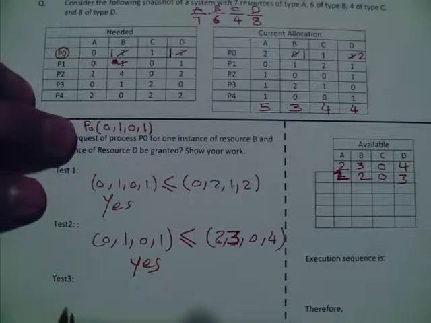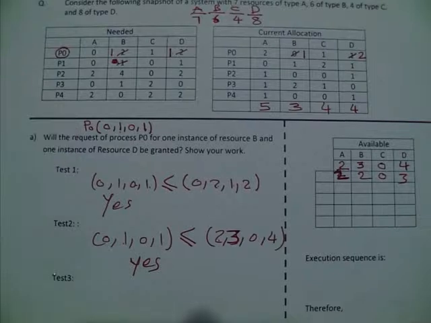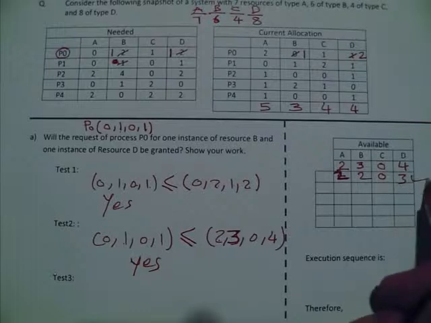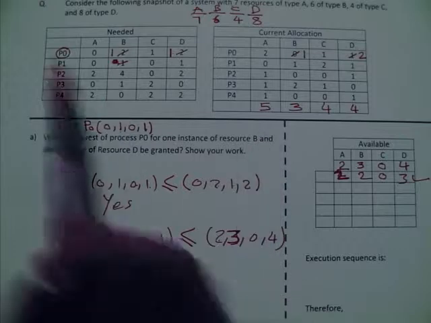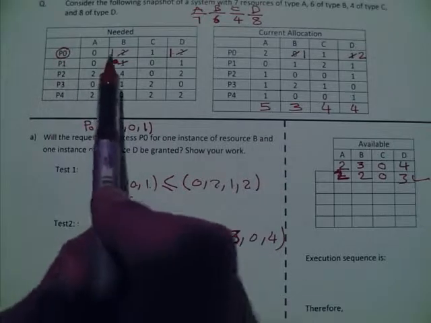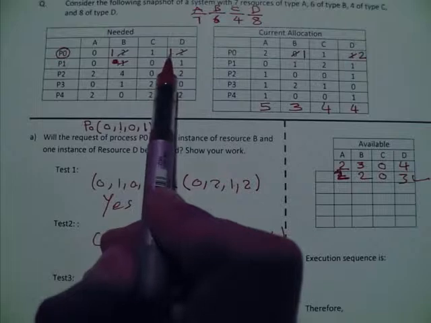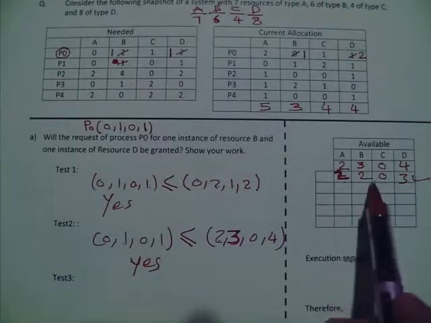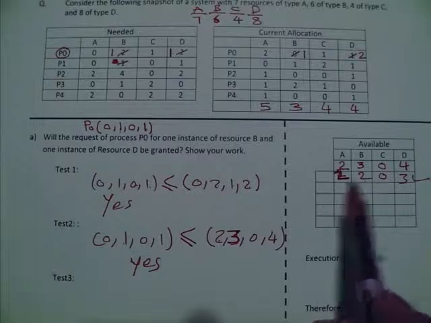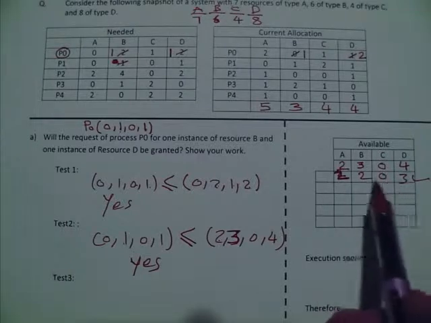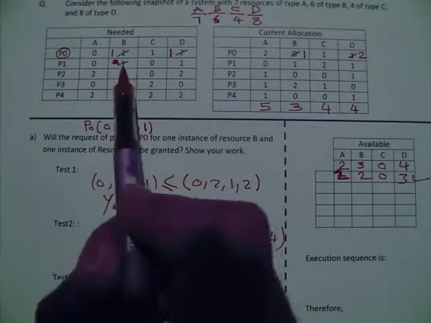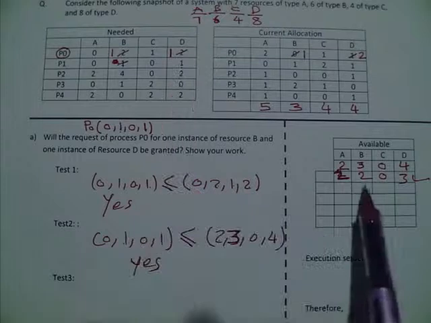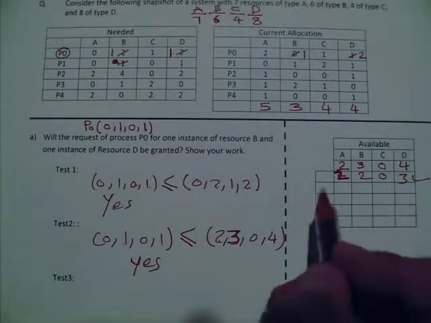Now, I need to check the test, which is whether I can find an execution sequence or not. Let me try to execute processes with the new available. So this is the new available, right? Now, can I execute P0? P0 needs 0, 1, 1, 1. I don't have it. It needs 1 of C, which I don't have. So I cannot. Let me try to execute P1. P1 needs 1 of B and 1 of D. 1 of B, I have, right? So I'll assume that P1 is executed.